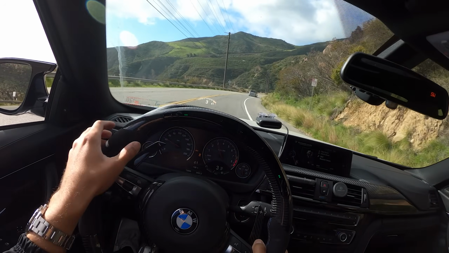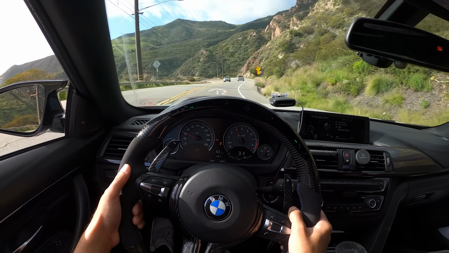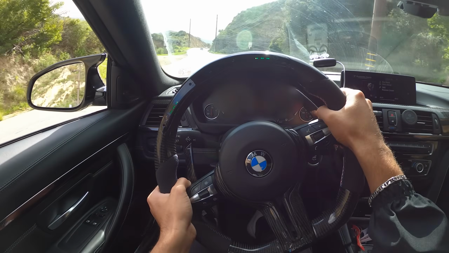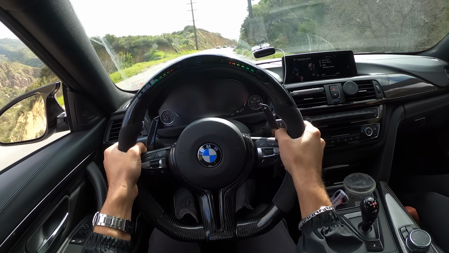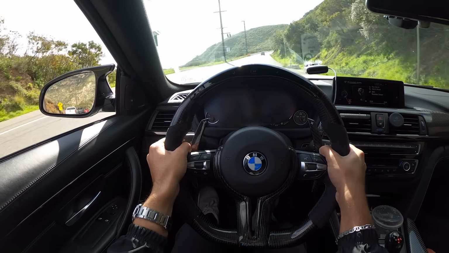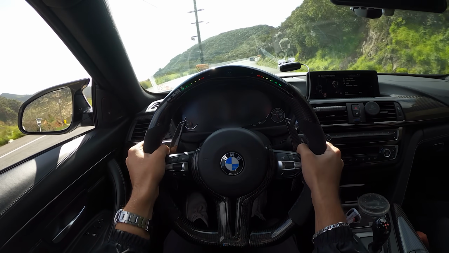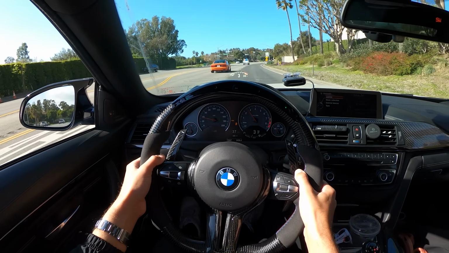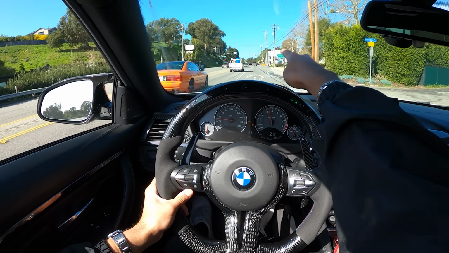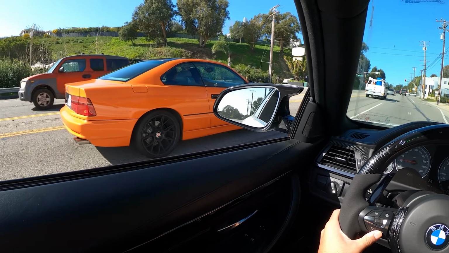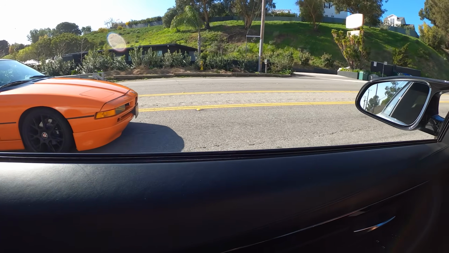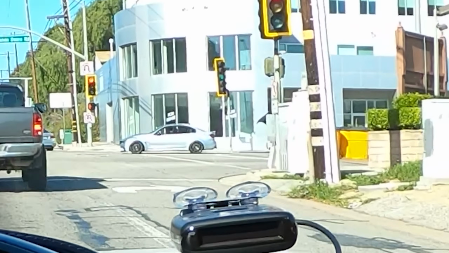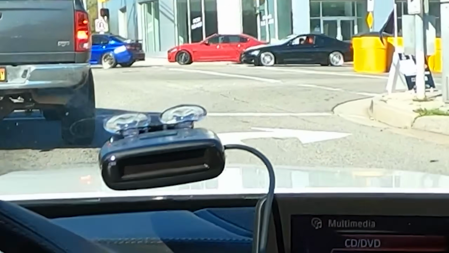Man, look how green the hills are, the mountains. Oh my gosh. Oh my god, that is clean. Yeah, look, all the M's, we caught up to them. But look at this 8 Series, this is clean. Look at the whole gang. Wow, we caught up to him, perfect timing. Look at that.